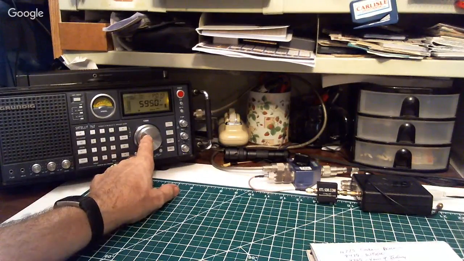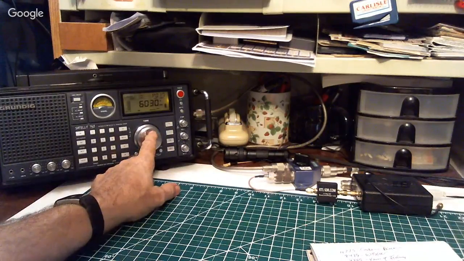Noise. There's a station. Spanish. There's a station. Noise.